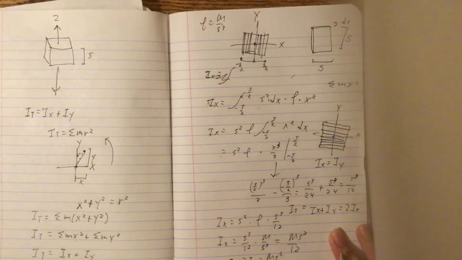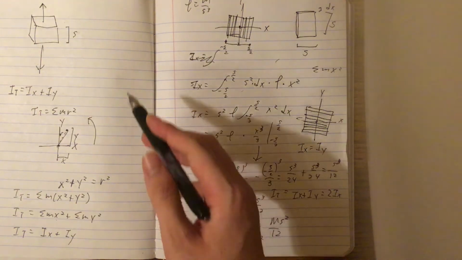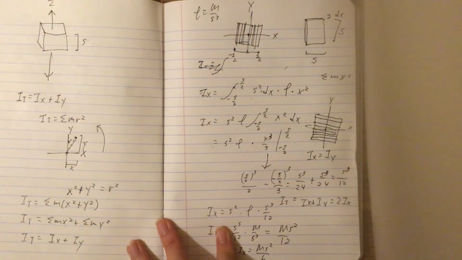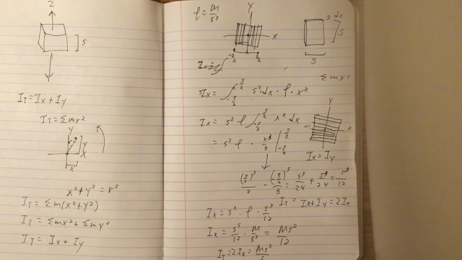So what I did here was split the rotational inertia into its two components, x and y. I made the z-axis the axis of rotation. That's what I did, and I hope you understood what I did in this video.